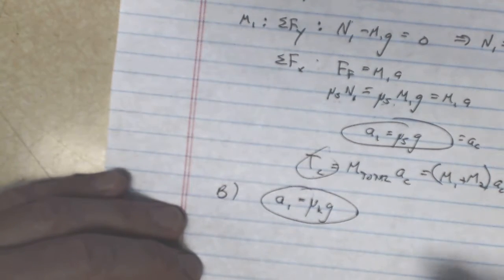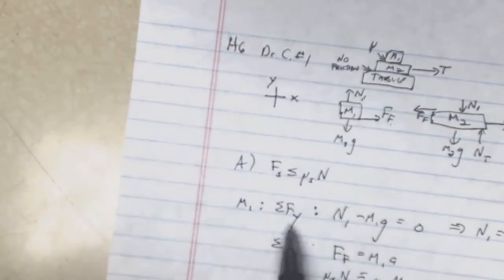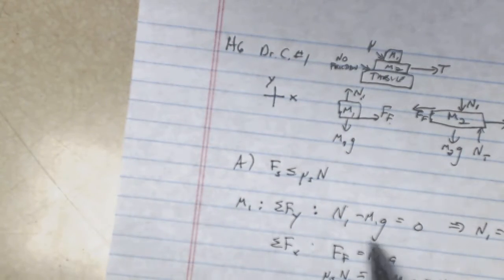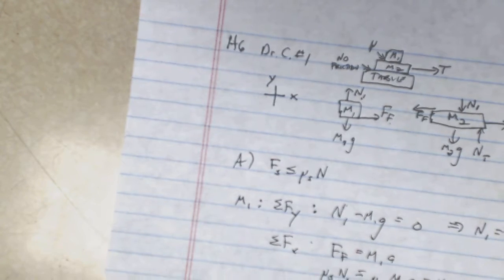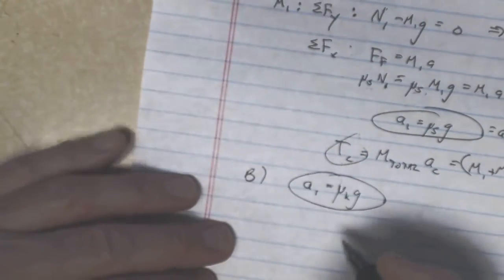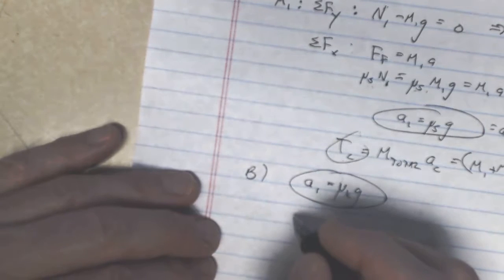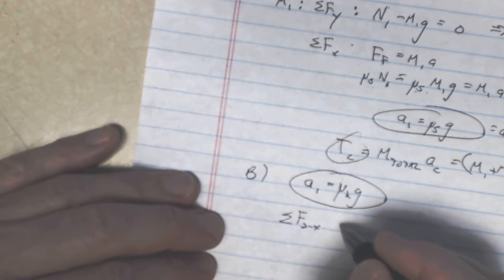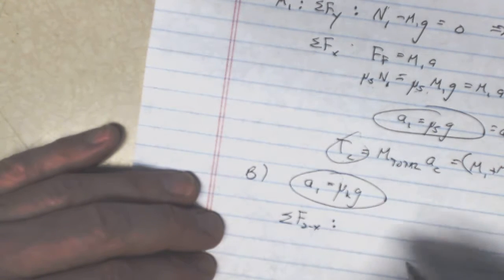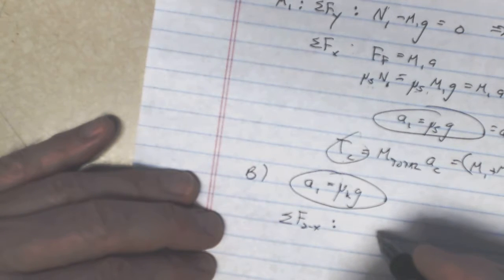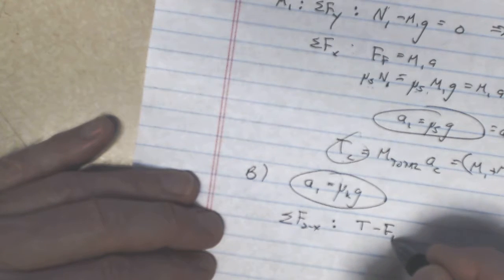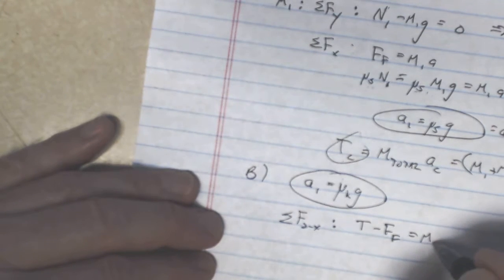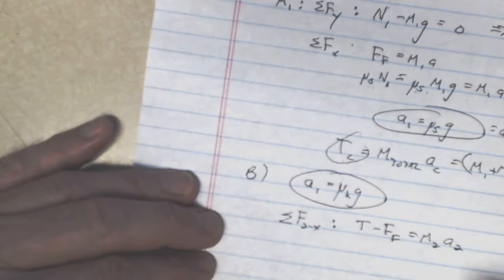How about for M2? Now for M2, we haven't actually analyzed that. We didn't write down an equation for it. We didn't need it to look at separately. We looked at M1 separately and in the combined system to answer part A. But now we need to actually analyze the sums of the forces on M2 in the x direction. We don't care about the y direction, it turns out. So if we do that, I've got tension pulling it to the right. I've got this force of friction acting on it to the left. That has to be equal to m2 times the acceleration a2.